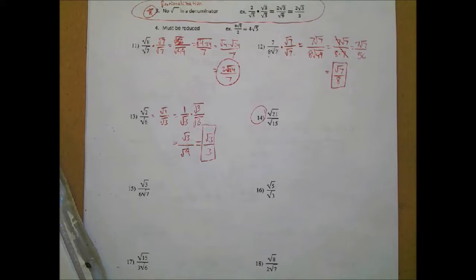So you've got the square root of the denominator, right? So you're going to also at this point divide that out.